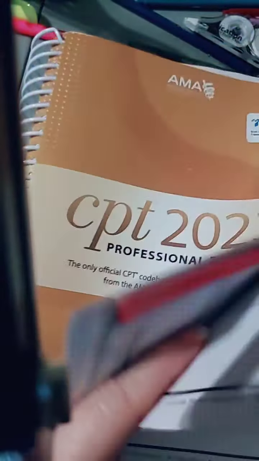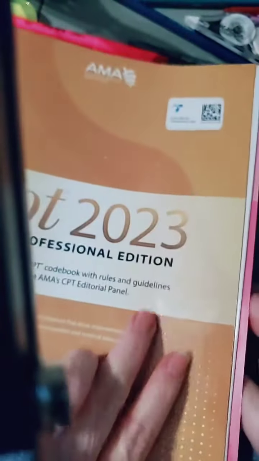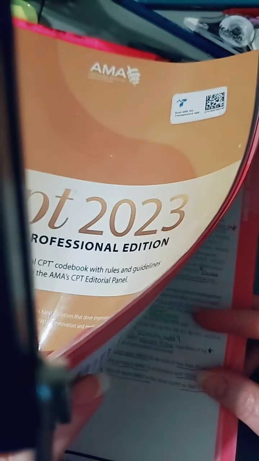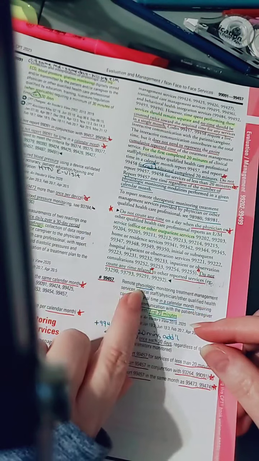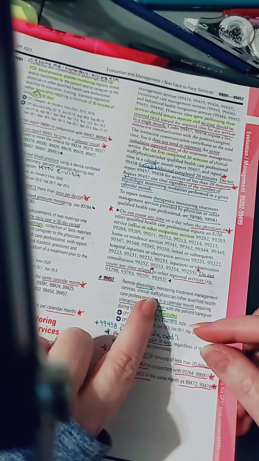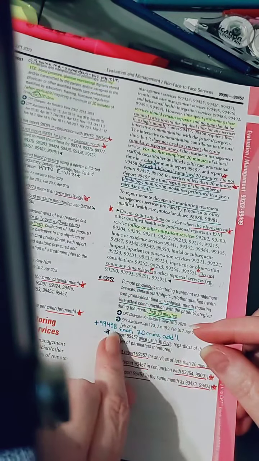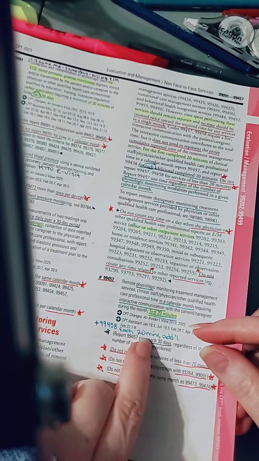Why do I have that there? Oh, yeah. On page, if you're in the 2023 book, on page 39, we have one of our MAMA codes for the remote psychiatric monitoring. But the child code that goes with it is the 58, and it's for each additional 20 minutes.